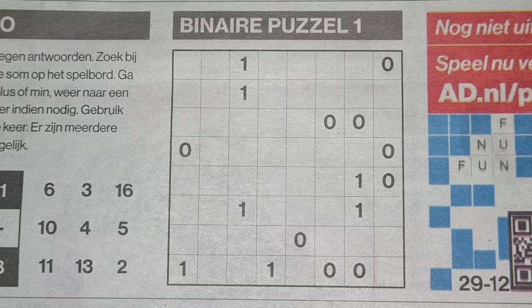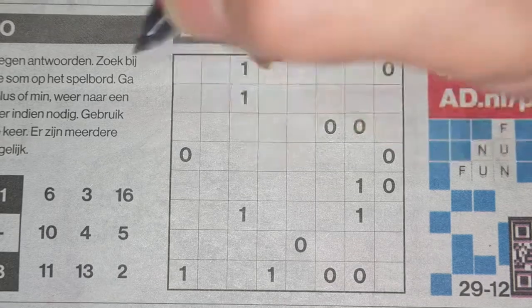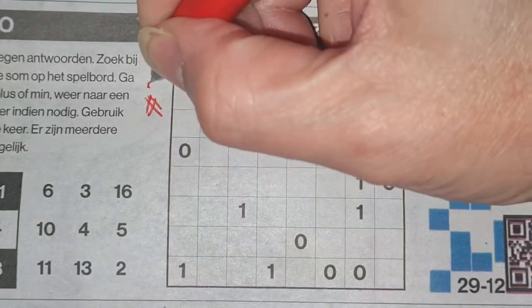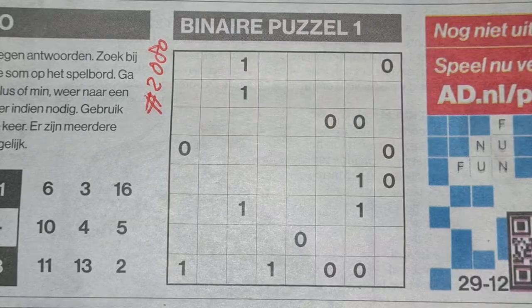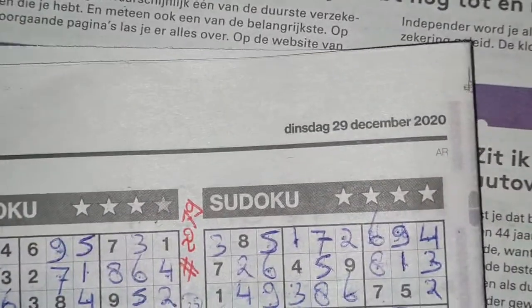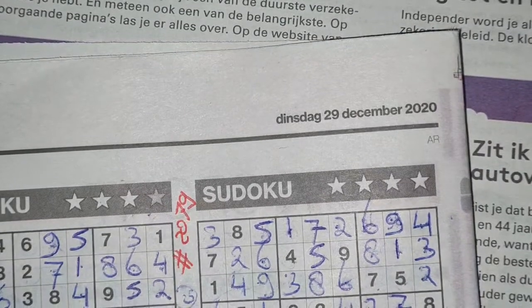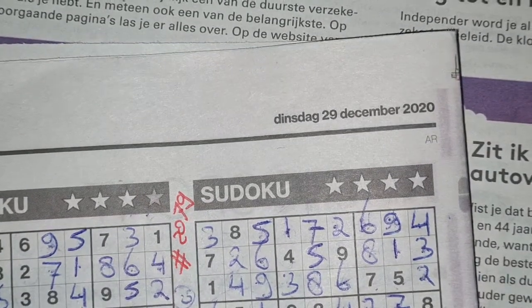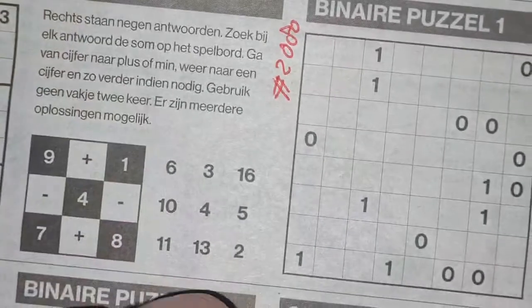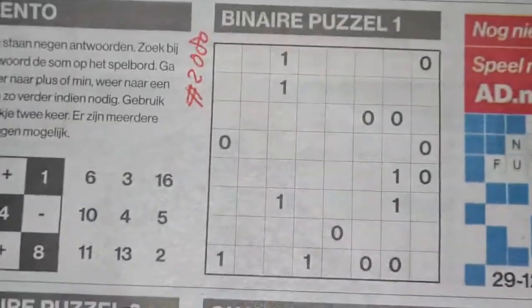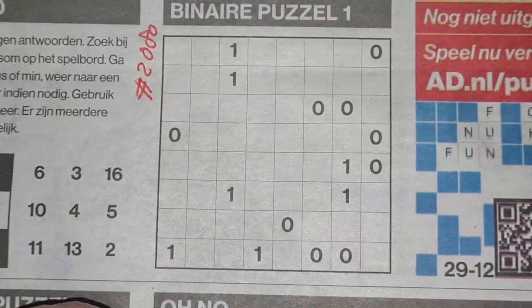Yeah, you like this one, boys and girls, and this will be number 2080. Yes, in this edition of today's newspaper of Tuesday. Yeah, still Tuesday, December 29th, 2020, and this binary, what kind of binary is this one?